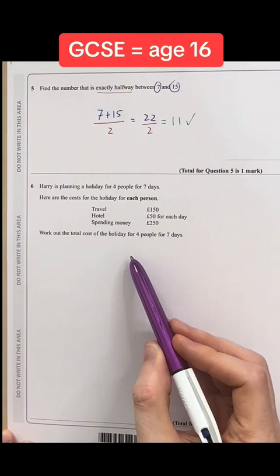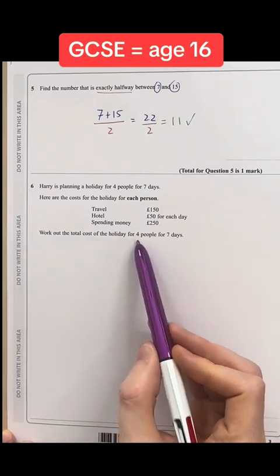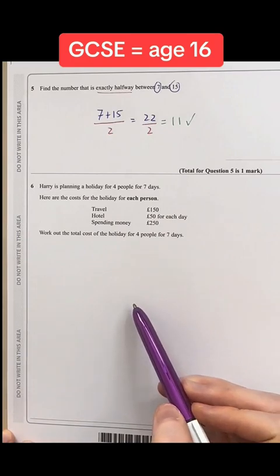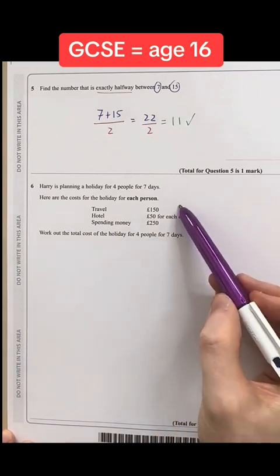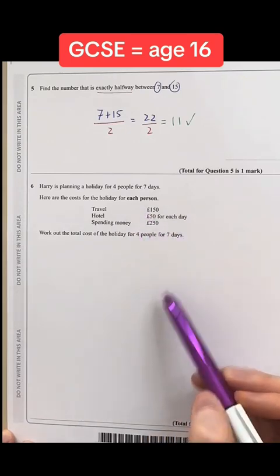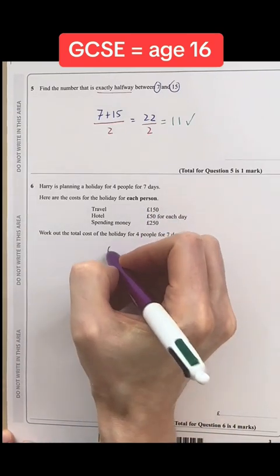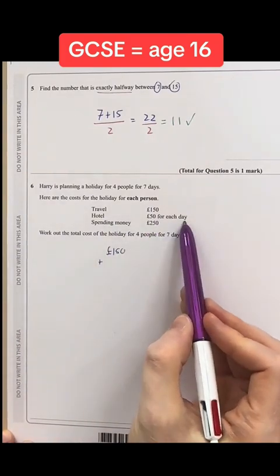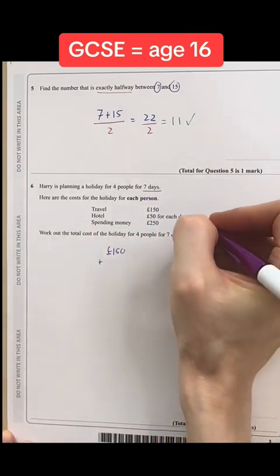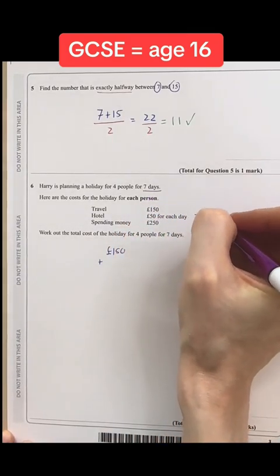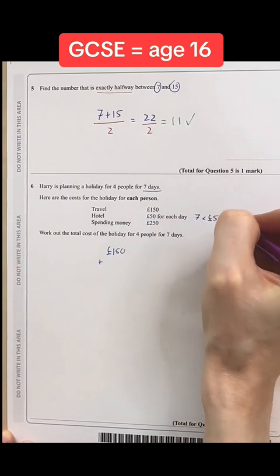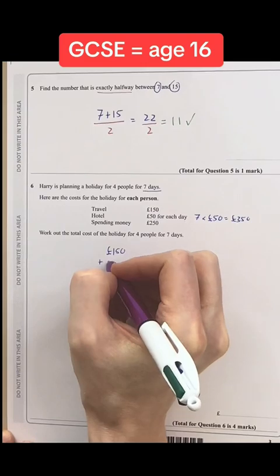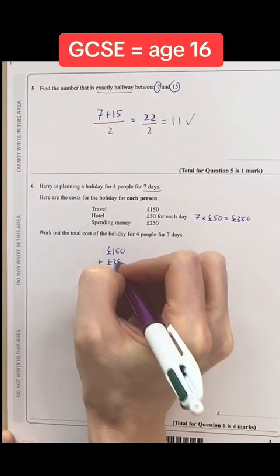Harry is planning a holiday for 4 people for 7 days. Here are the costs for the holiday for each person. Work out the total cost of the holiday for 4 people for 7 days. My first step is to work out the total cost for each person. Well, I know the travel for each person is £150, so I'm going to write it down. Plus, the hotel is £50 for each day, and they're spending 7 days. So it's going to be 7 times £50, and 7 times 50 gives us 350. So the cost of the hotel for each person is £350.